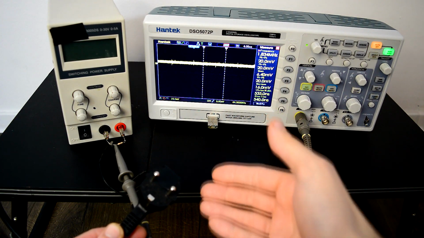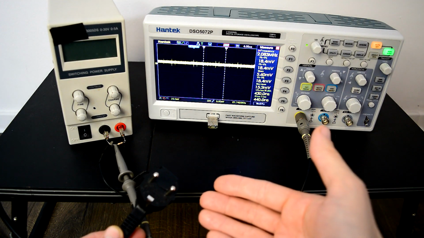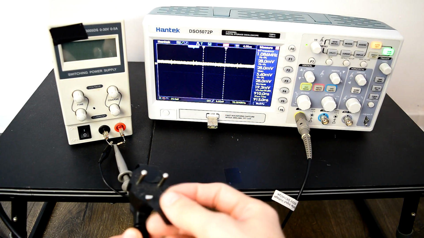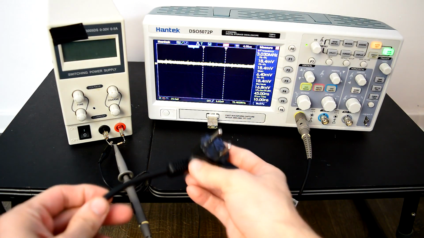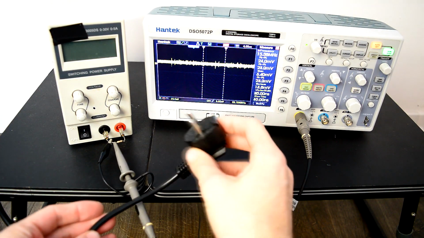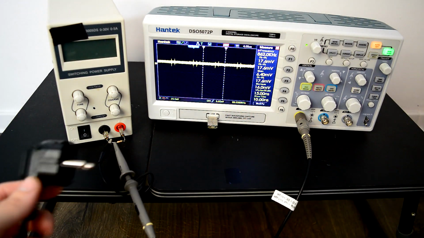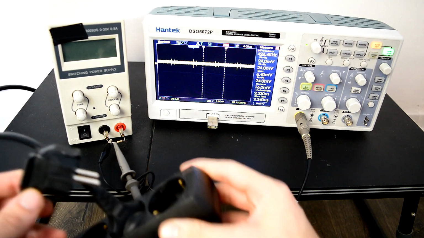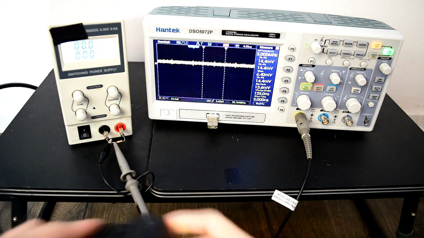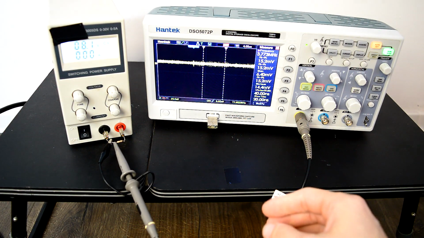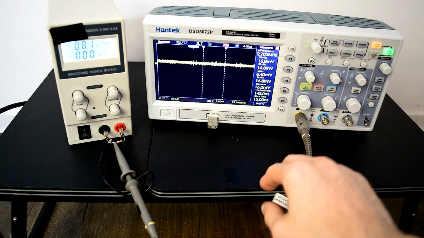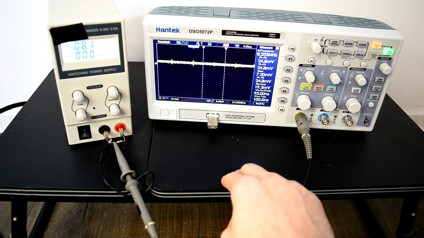Don't try this at home, this is just for experimentation purposes and is highly not recommended. So now I've isolated the earth connection, but the supply can still be supplied. Now if I plug it back in, the supply starts working again, but the noise has disappeared, so the connection is still there.